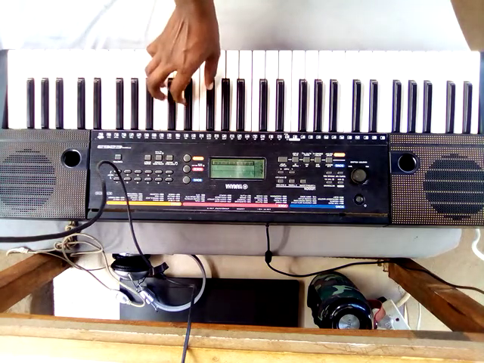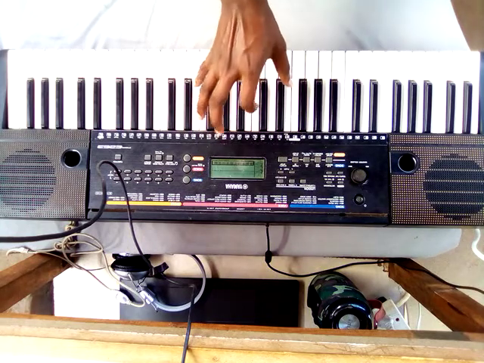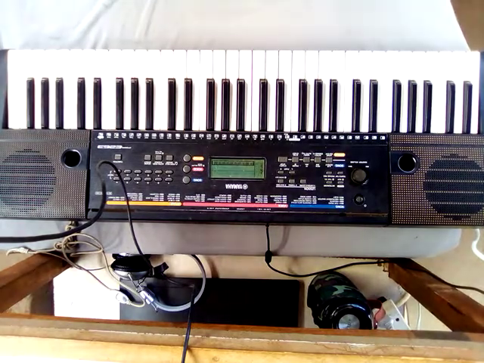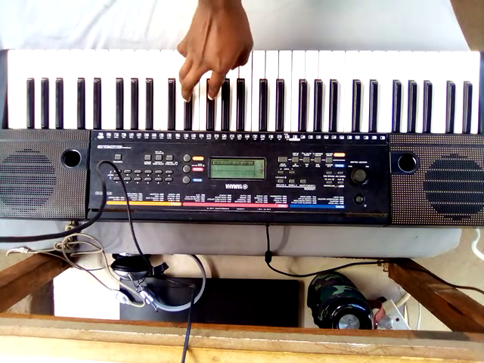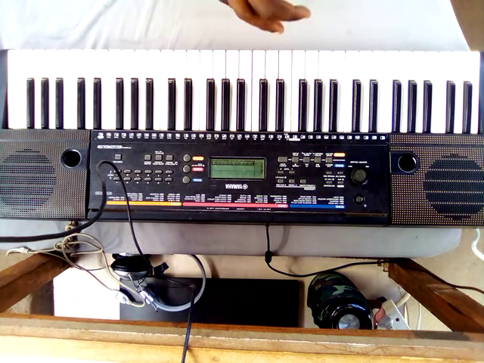So briefly, you can use more than one technique to create the song and to make it flow, whether you're playing live or recording maybe in a studio or something, or just creating your own instrumental.